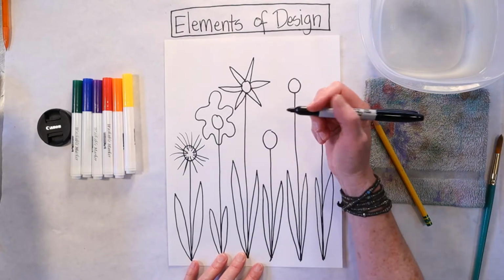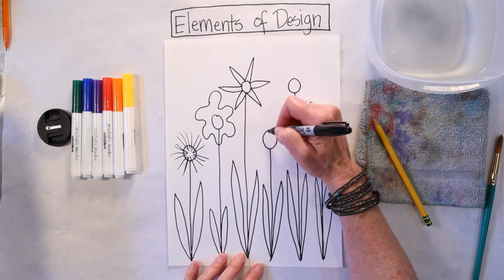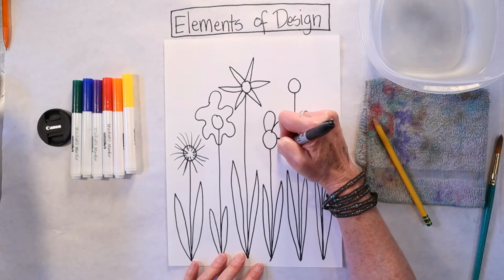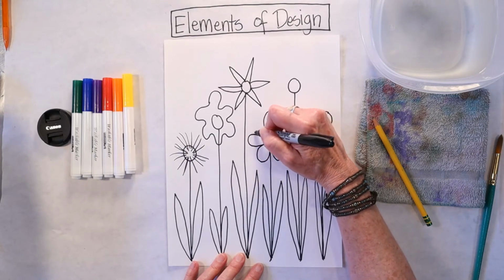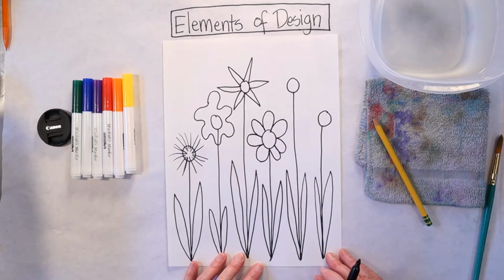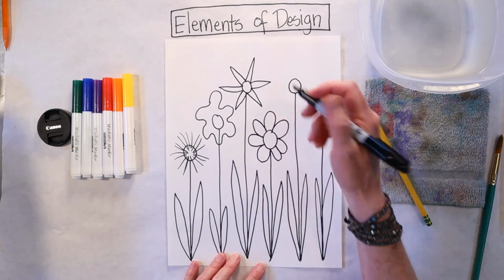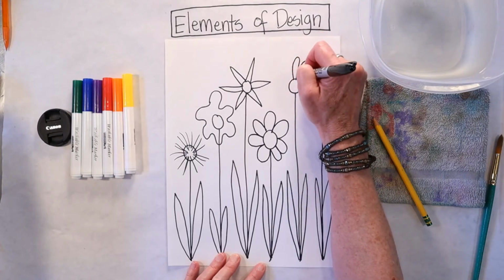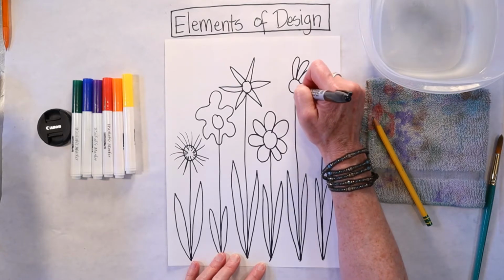Okay, so having said that, I'm going to make some kind of rounded petals on this one. I'm going to go around like this. Can you go around? Okay. The next one, I think I'm going to make a little bit like this one, but smaller in the petals. When we have smaller petals, sometimes we can add more.